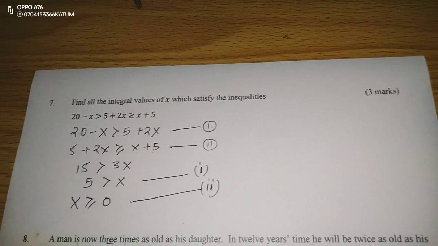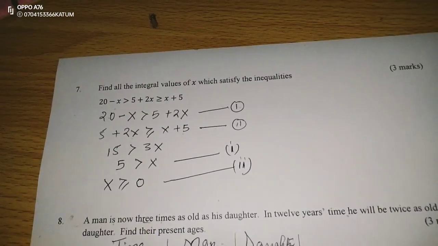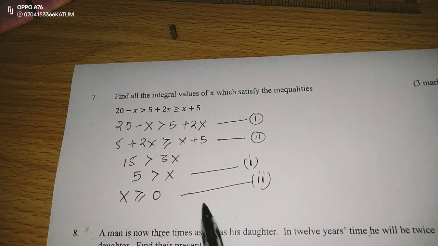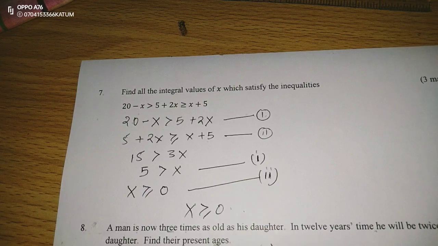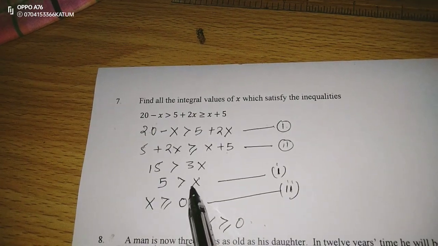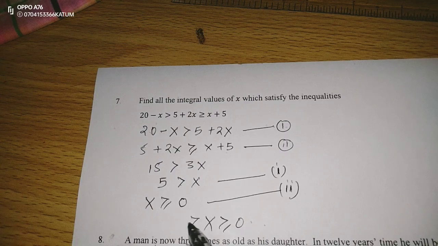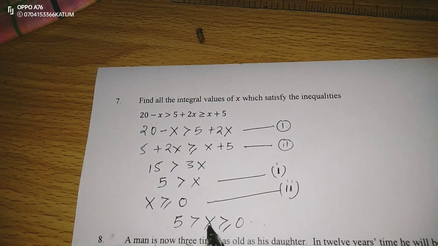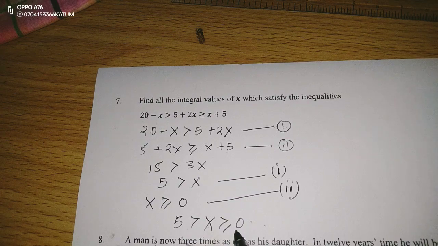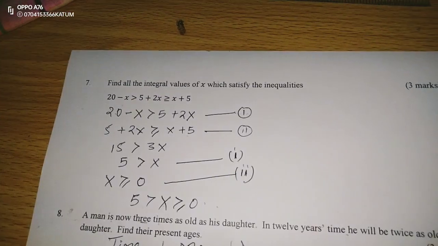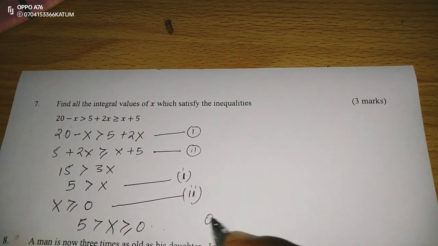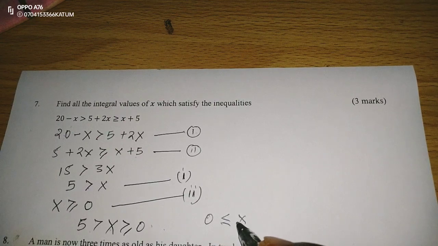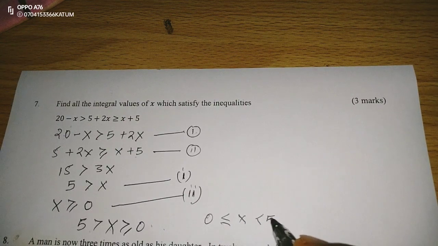So now we can group together, whereby we get one statement for the two simple inequalities. We can begin with x, which is greater than or equal to 0, but x is less than 5. So x is less than 5, but greater than or equal to 0. With that limit now, we can begin from 0. Remember, the same statement can be written as 0 is less than or equal to x, and x is less than 5. The statement will mean the same.